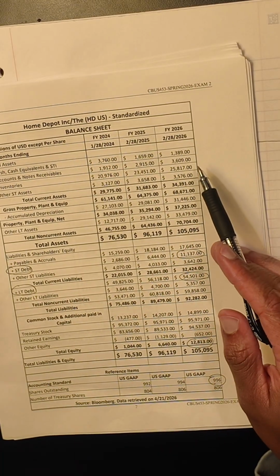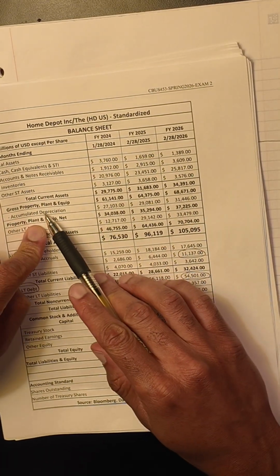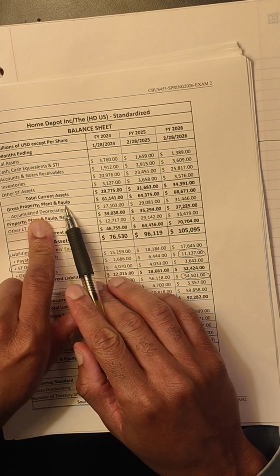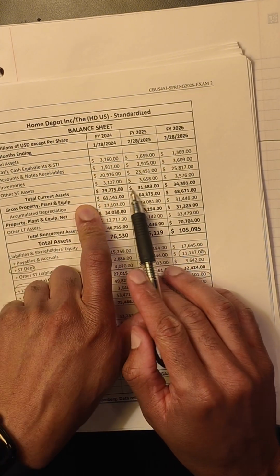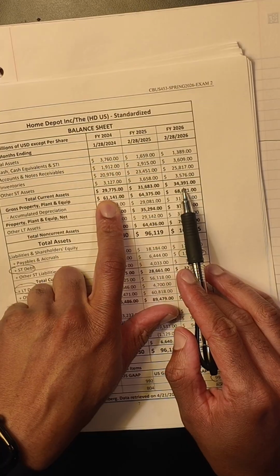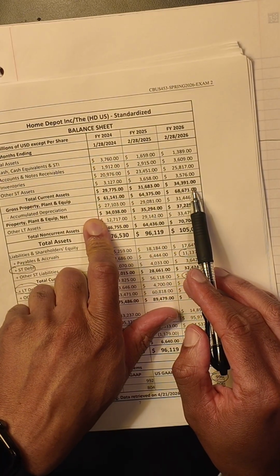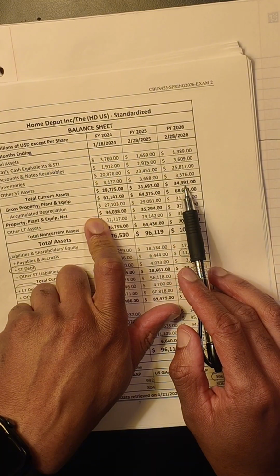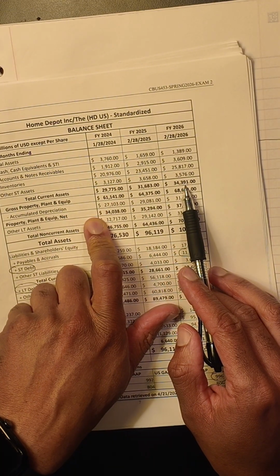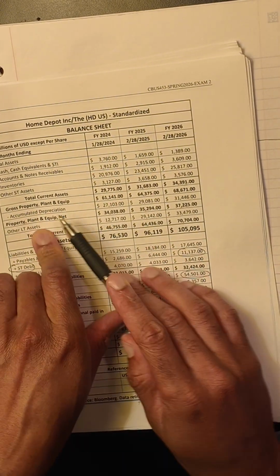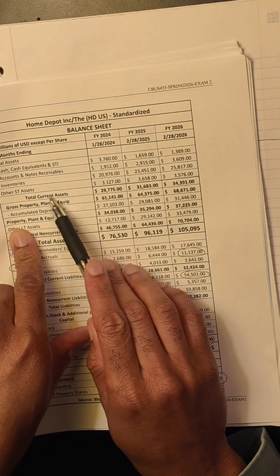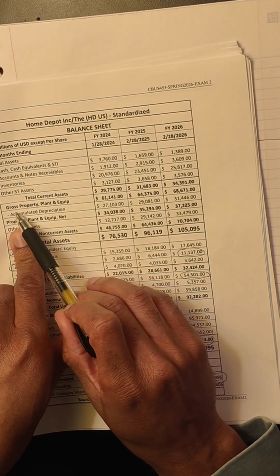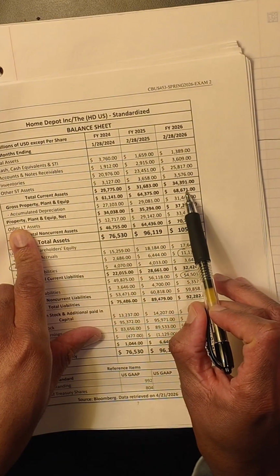Right underneath total current assets, you have the gross property, plant, and equipment.